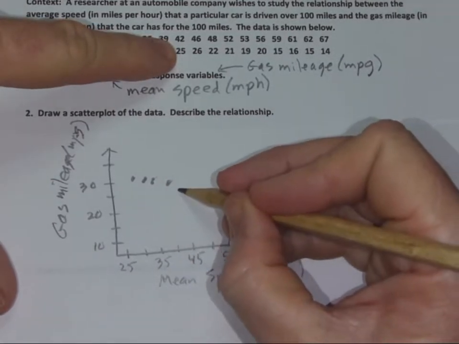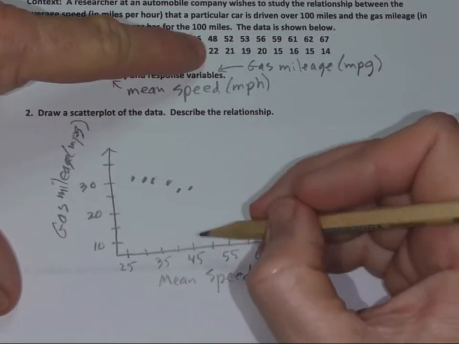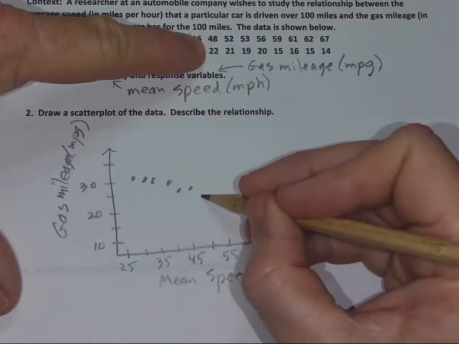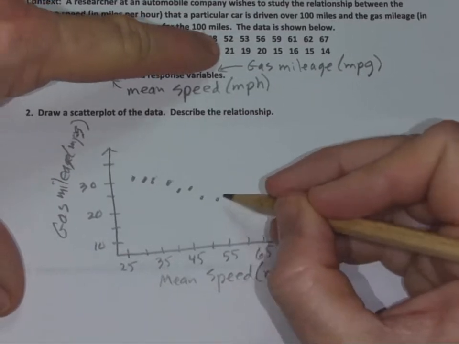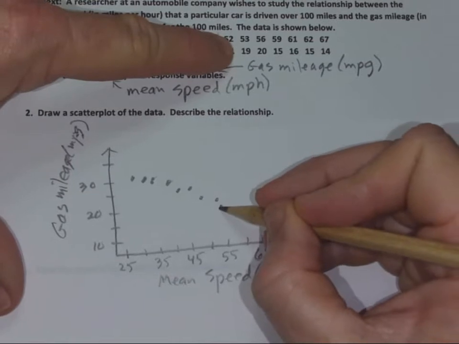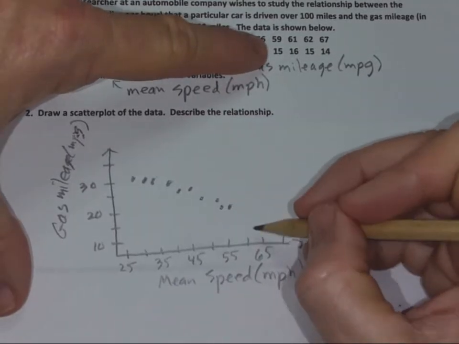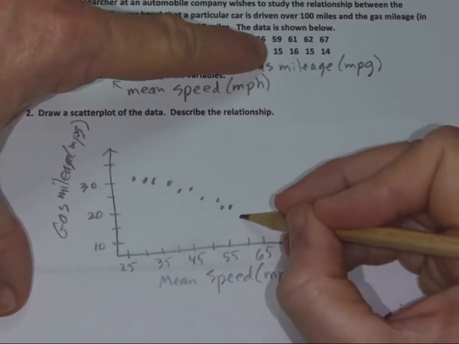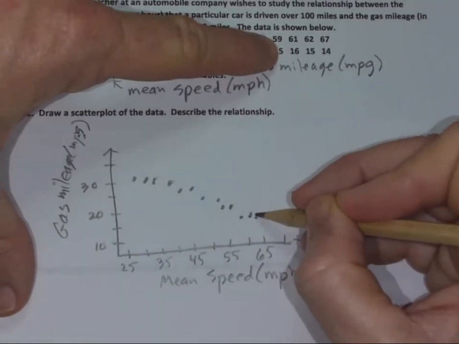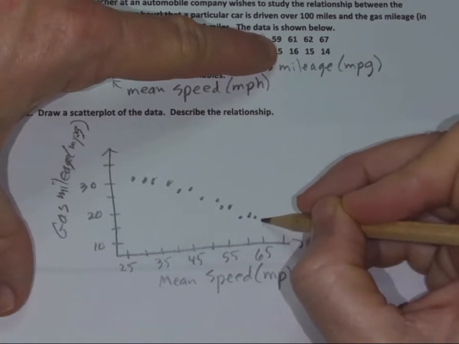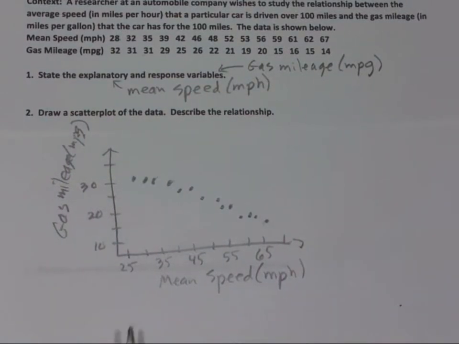Then 42, 25, and then 46, 26, and then 48, 22, and then 52, 21, 53, 19, 56, 20, and then 59, 15, 61, 16, 62, 15, and 67, 14. And there we go. And so that's how you do a scatter plot.